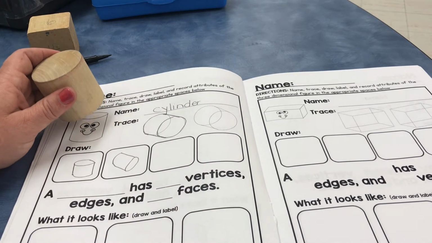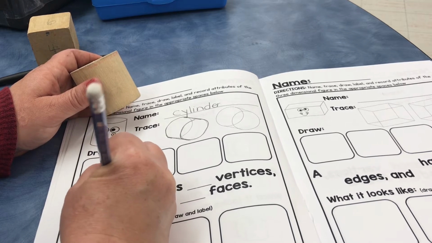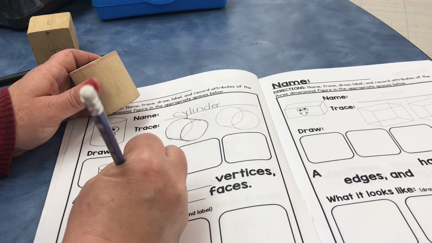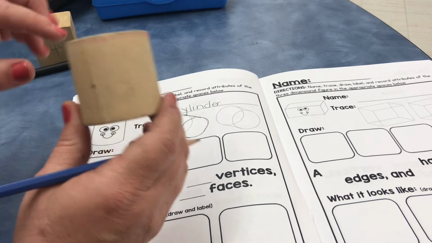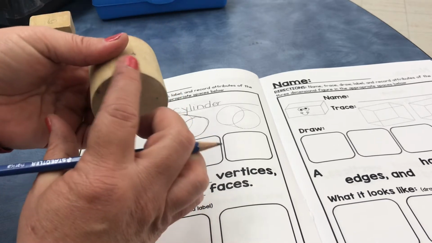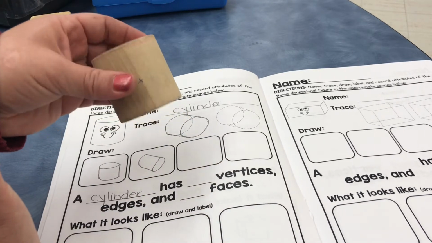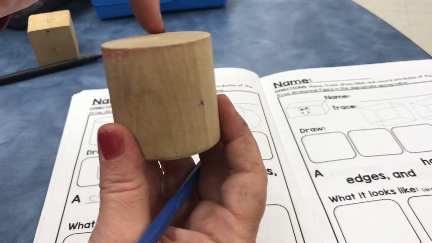Practicing these also helps with other kinds of drawing. Cylinder. Let's see how many vertices. Vertices, remember, are those points. Let's see, is there any points over here? No points. Any points over here? No points, no vertices.